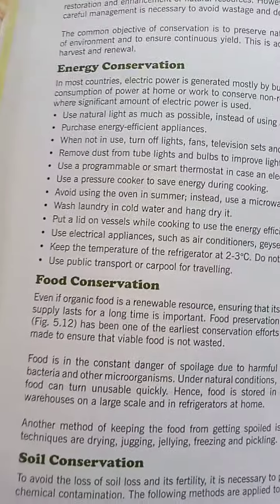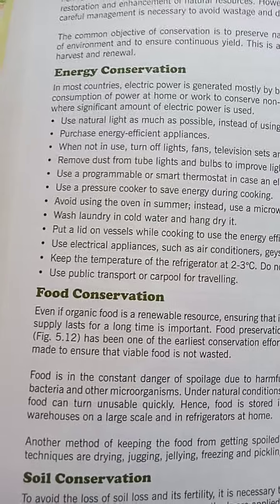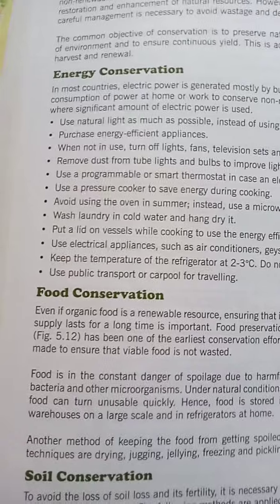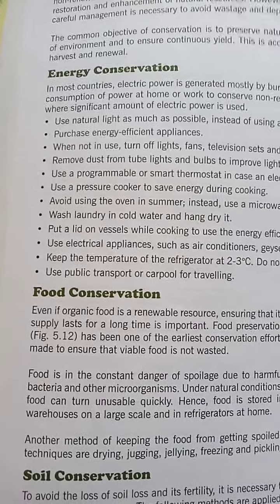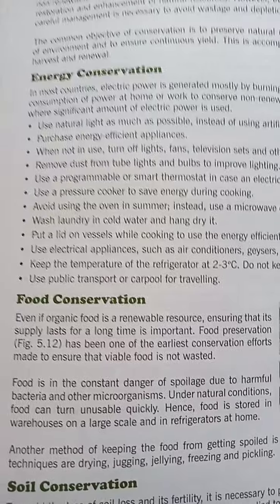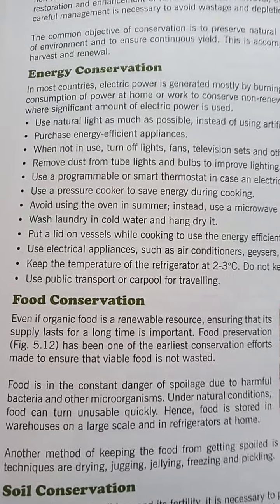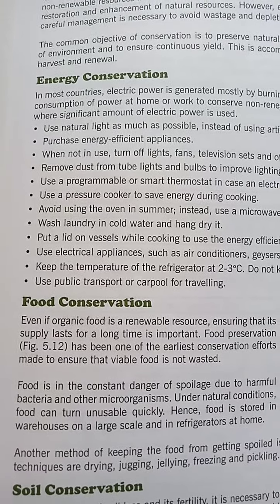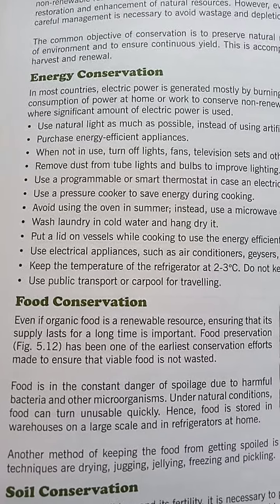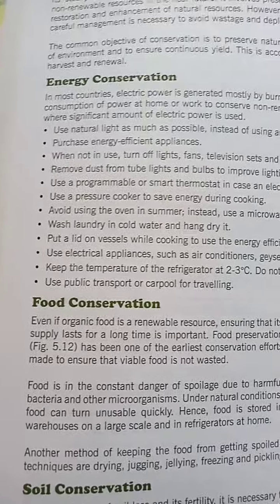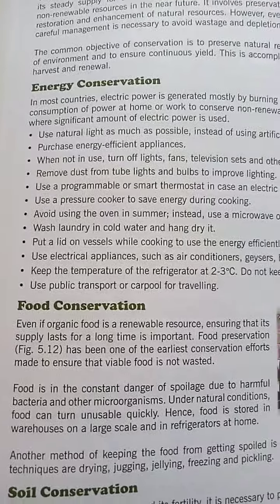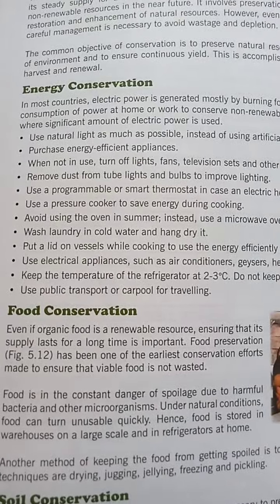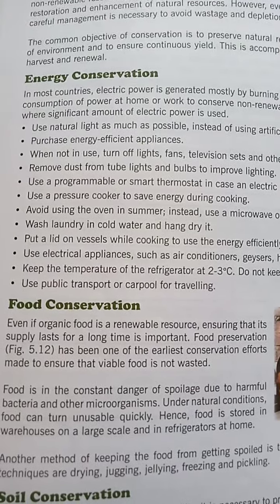Next is food conservation. How can you conserve foods? Organic food is a renewable resource, so ensuring that its supply lasts for a long time is important. Food preservation has been one of the earliest conservation efforts made to ensure that viable food is not wasted.